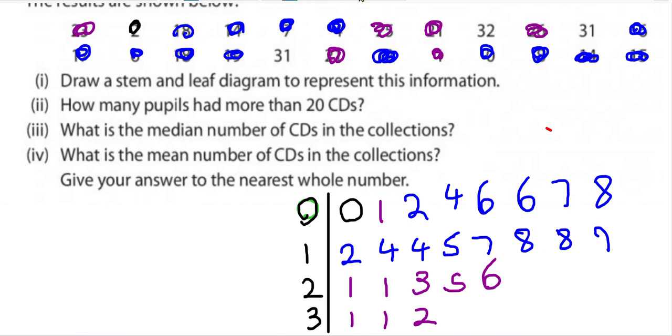So believe it or not, I've done everything perfectly, but would you believe that I didn't get full marks? Now, it's not your fault. I haven't shown you yet. On every stem and leaf diagram you make, you have to do what's called a key. A key helps somebody understand what's going on. So the key for this one is the following.